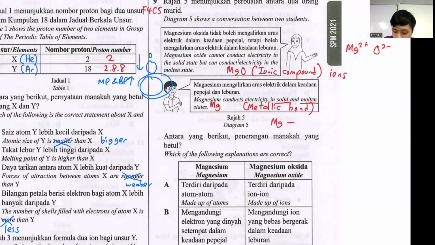Magnesium itself will donate the valence electrons to form positively charged ions and also delocalized electrons. The delocalized electrons will eventually form a sea of electrons. So between the positive ions and the sea of electrons, it will form electrostatic attraction force. That's why the metallic bond forms.